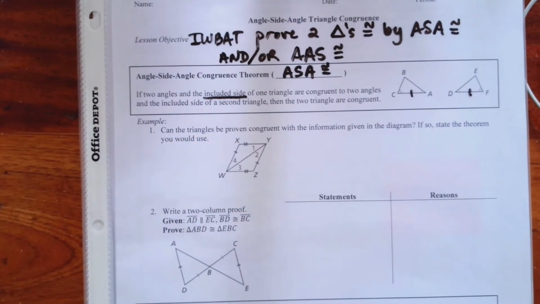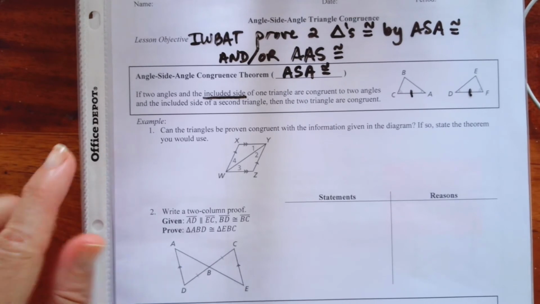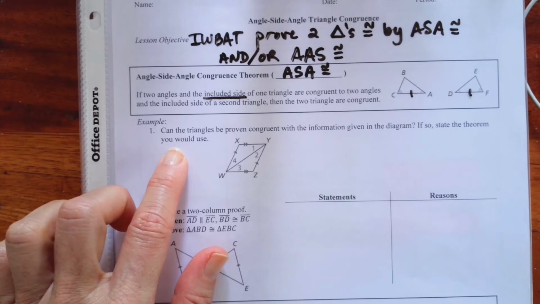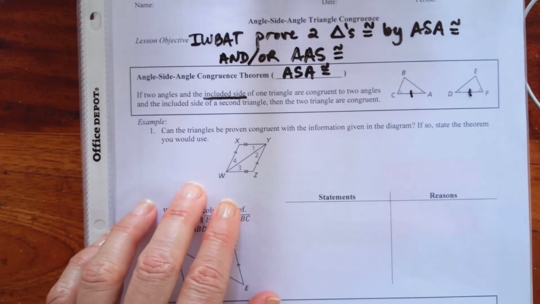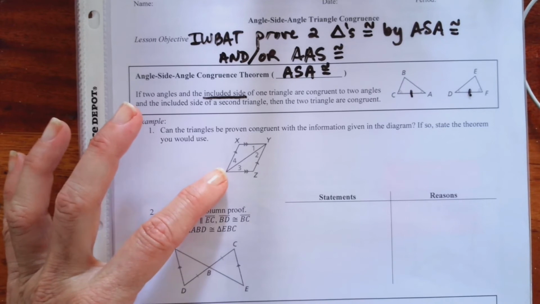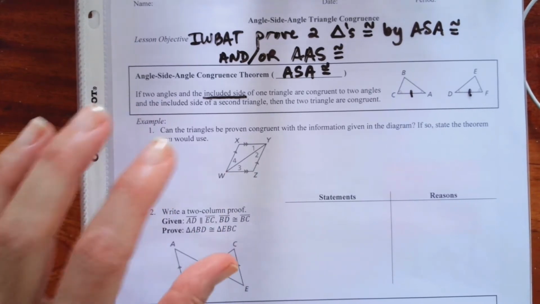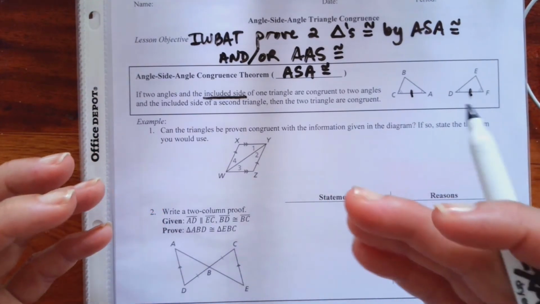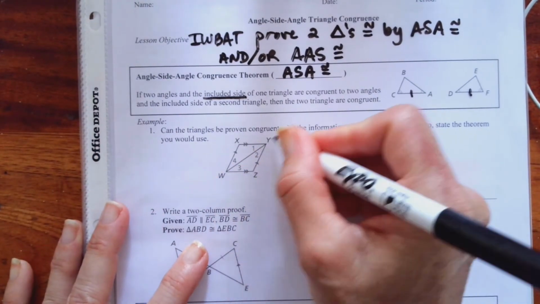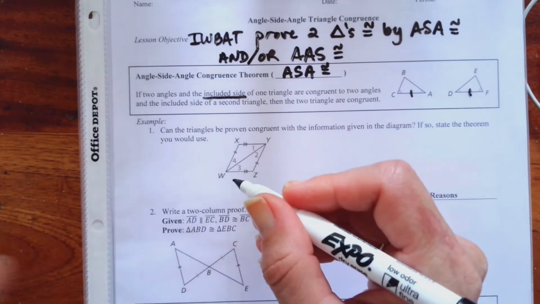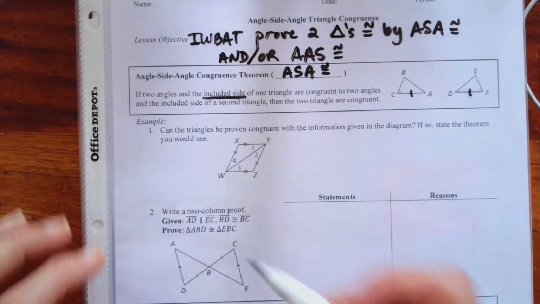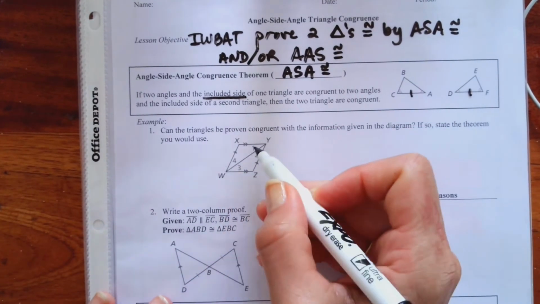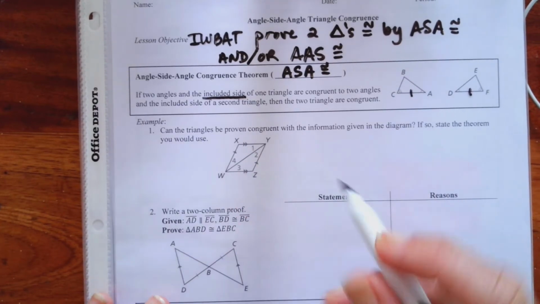Okay, so here's the question. Can the triangles be proven congruent with the given information? If so, state the theorem. So if I were you, what I would do with this picture is I would probably redraw it, because I've got a triangle here and I've got a triangle here. And I'm just going to look at them separately. I've got 1 and 4, 2 and 3.